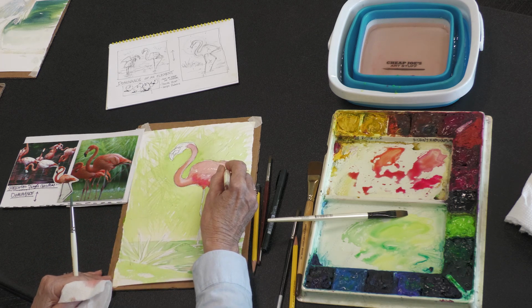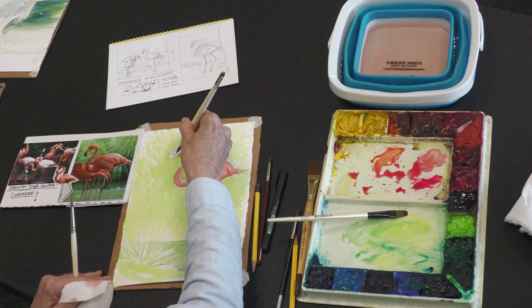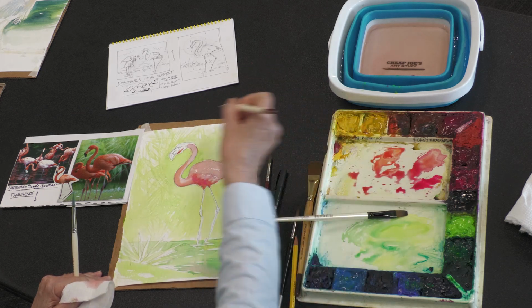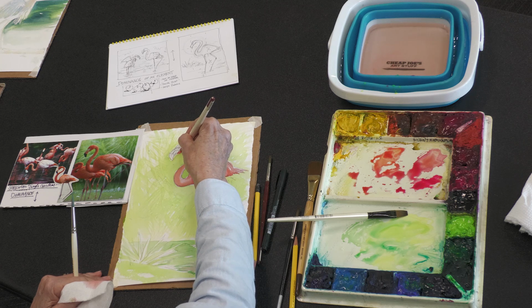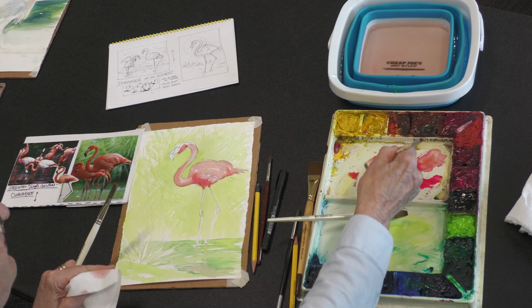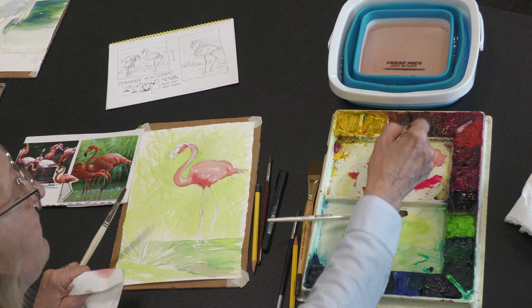See, I'm afraid if I put it in too strong right now, it'll just blend in because it's so wet. But I can use that nice dark for this head and just paint around the white, which is the beak formation.